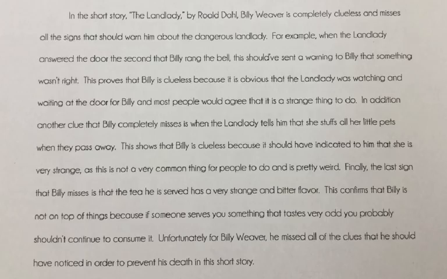Finally, the last sign that Billy misses is that the tea he is served has a very strange and bitter flavor. This confirms that Billy is not on top of things, because if someone serves you something that tastes very odd, you probably shouldn't continue to consume it. Unfortunately for Billy Weaver, he missed all of the clues that he should have noticed in order to prevent his death in this short story.